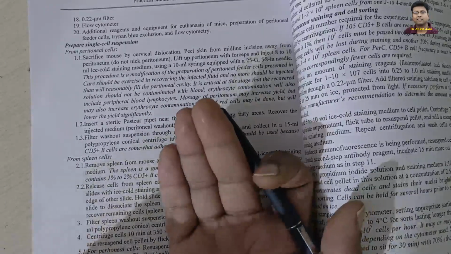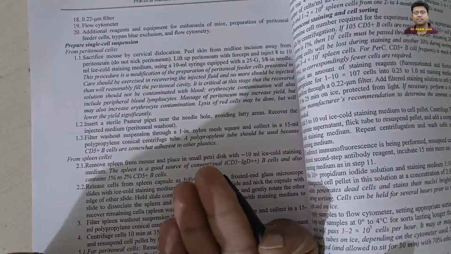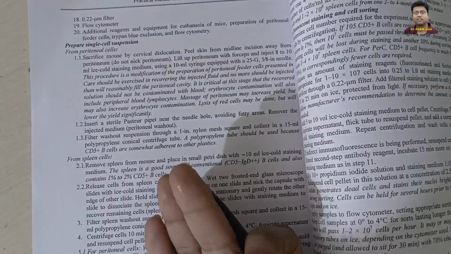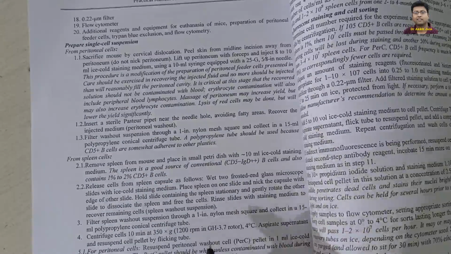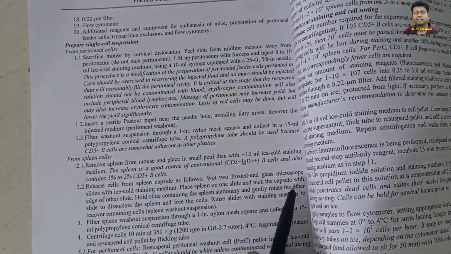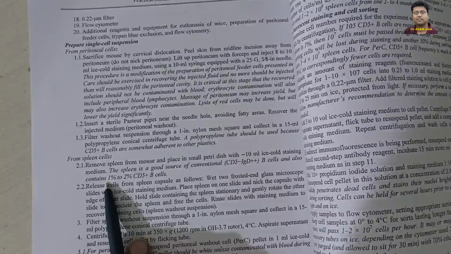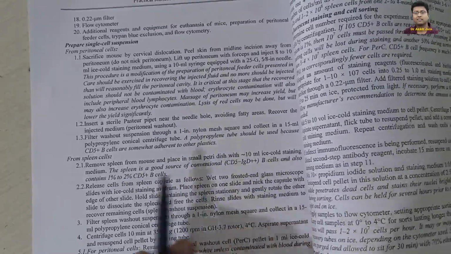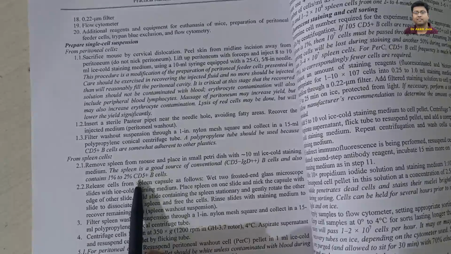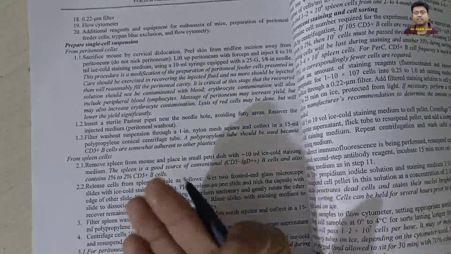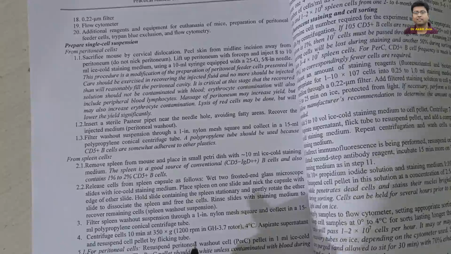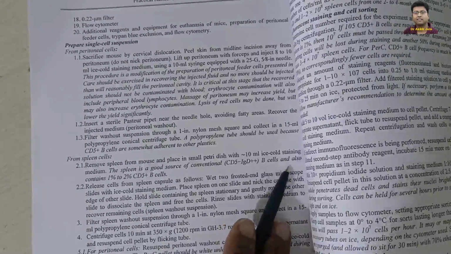from the spleen cell. So after removal of that capsule, we have to gently rub the surfaces of spleen, but before the rubbing, we have to put it into the ice cold staining medium. This ice cold staining medium is used to recover the B CD5 positive cells. So after gentle rubbing, we have some cells in suspension of ice cold staining medium.